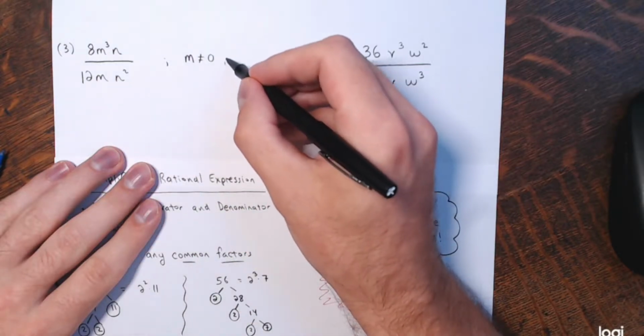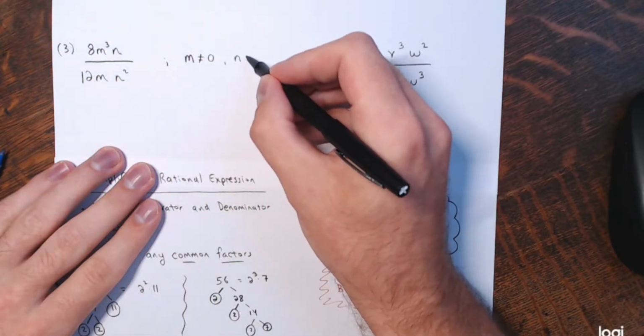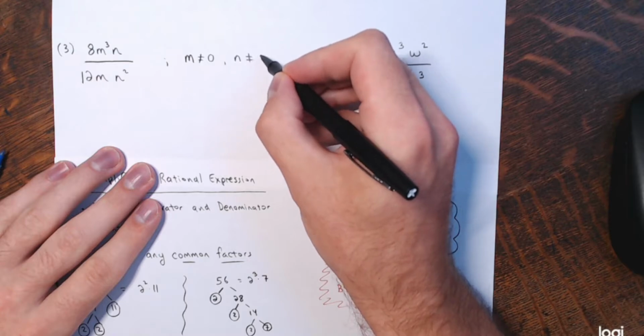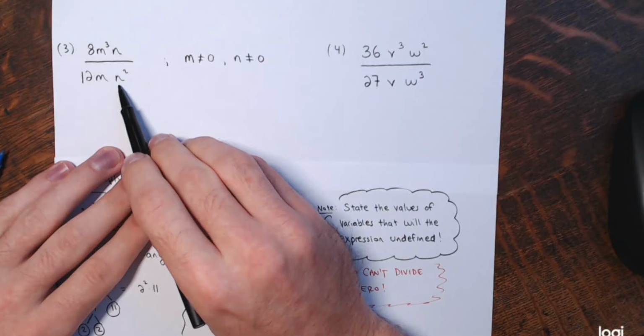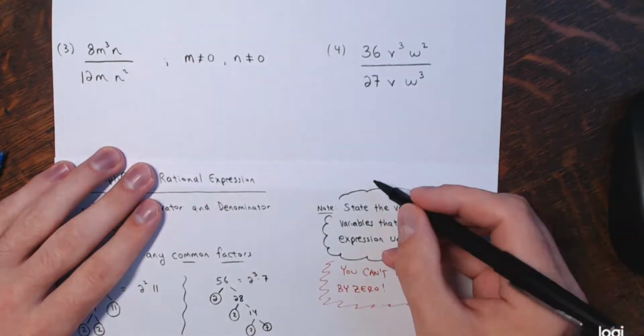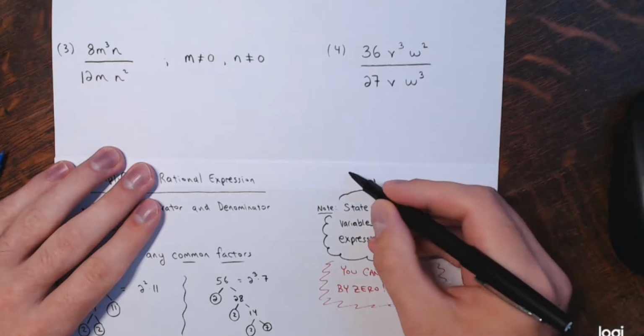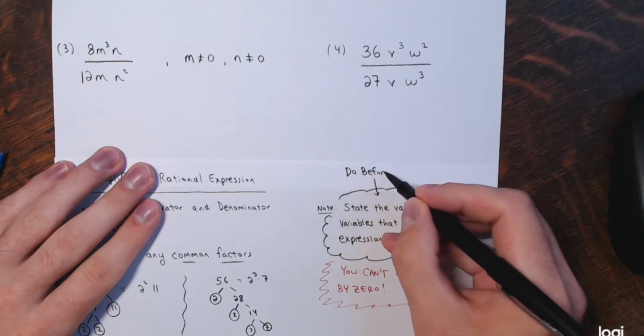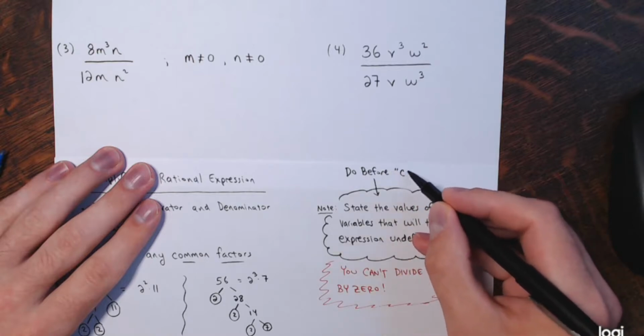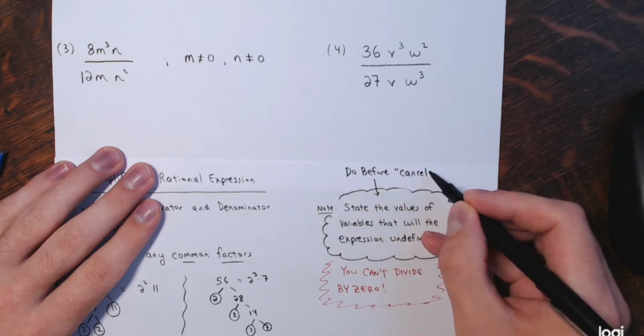Also, n can't be 0, because again, if n were 0, the denominator would be 0. And do this before simplifying, before canceling common factors.